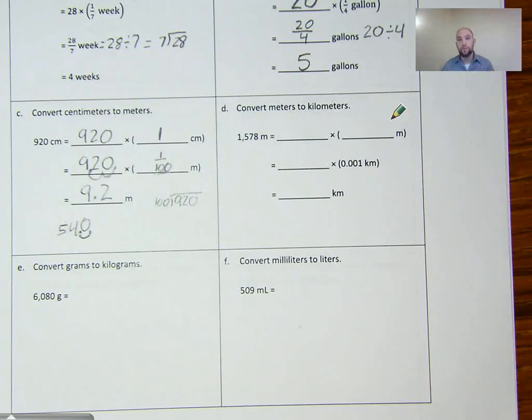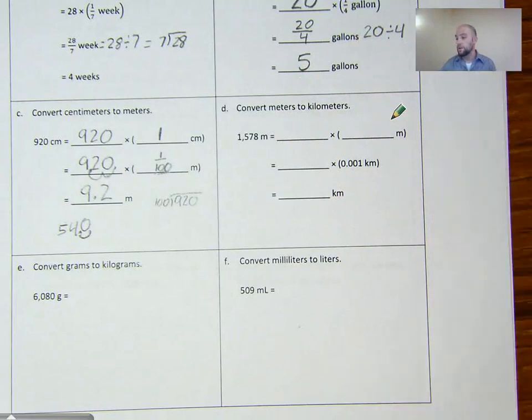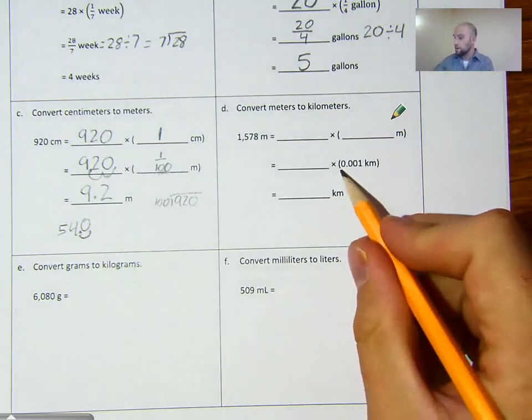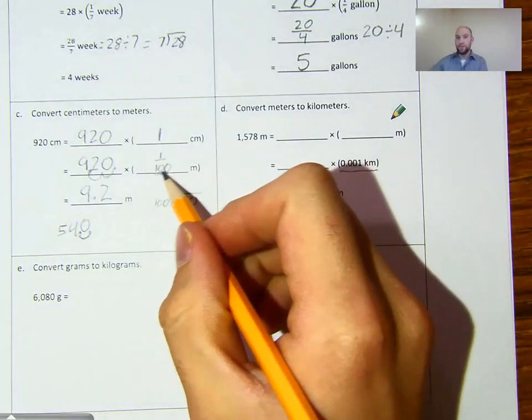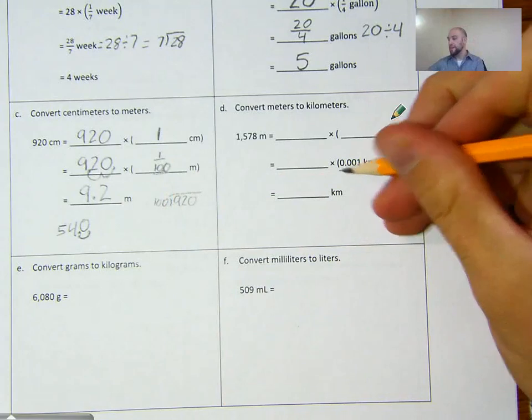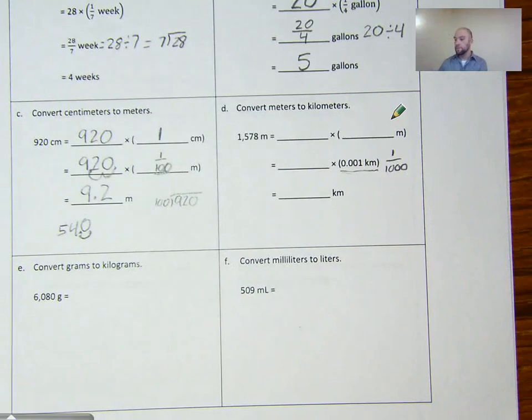Convert meters to kilometers. So again, we're converting meters, which is a smaller unit of measurement than kilometers, to the larger unit of measurement. We need to first know how many meters are in a kilometer. Well, this tells us down here we have 1,000 meters in a kilometer, so we're going to end up multiplying by 1,000th. Here we expressed as a fraction in our last problem. Here they're using a decimal. We could also look at that as 1,000th. This is the same number.